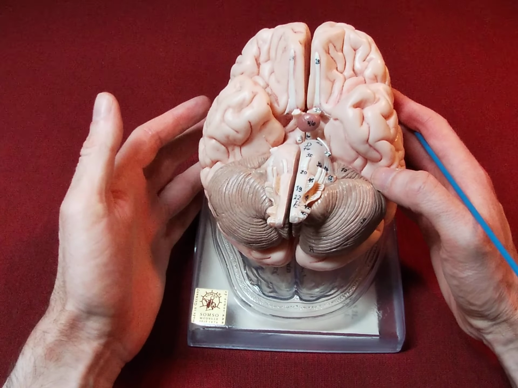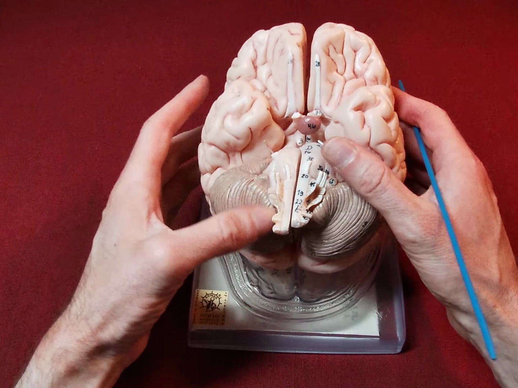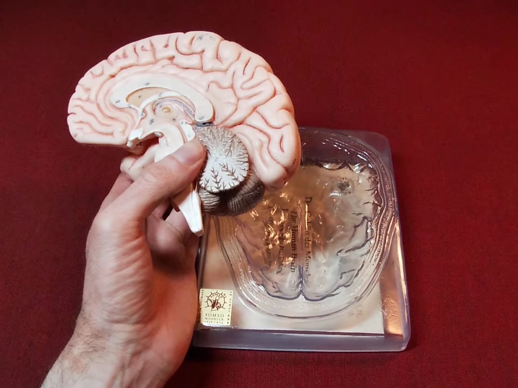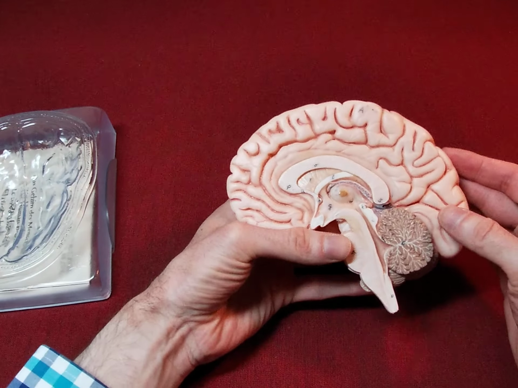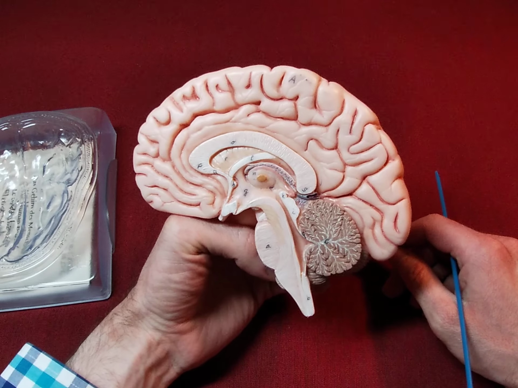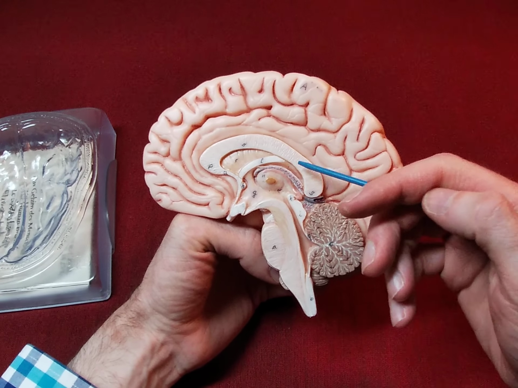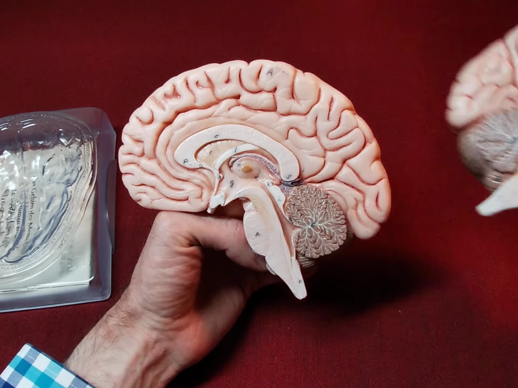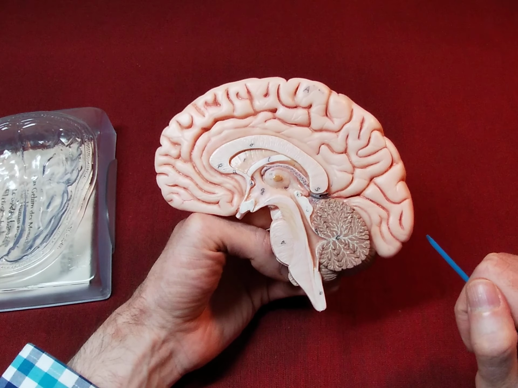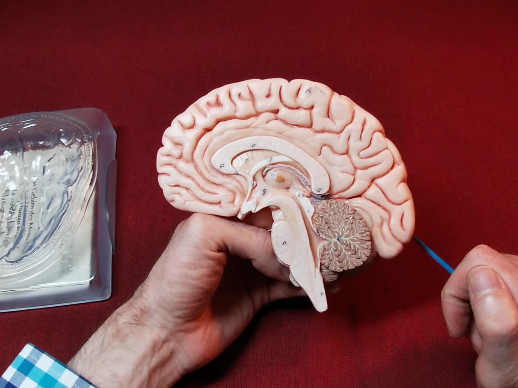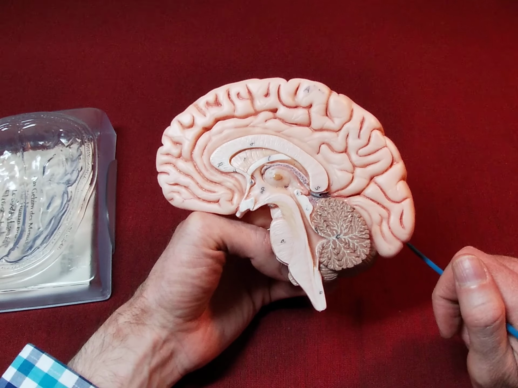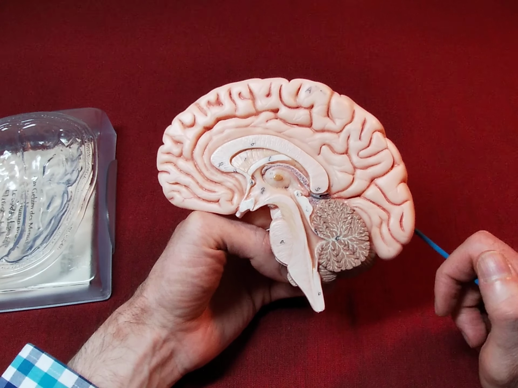Okay, so I think that's all I wanted to point out from this view. So now what I'm going to do is I'm going to point out the structures that you can appreciate with the mid-sagittal view of this structure. And I'm using this half of the brain because this corresponds with the diagram that you have on one of the last pages of your nervous system handout.